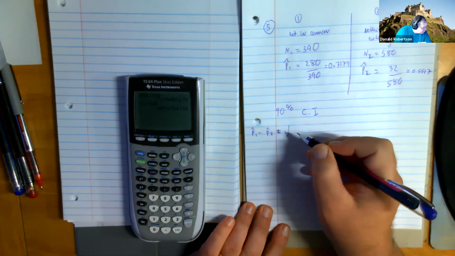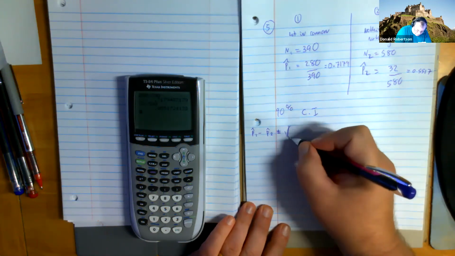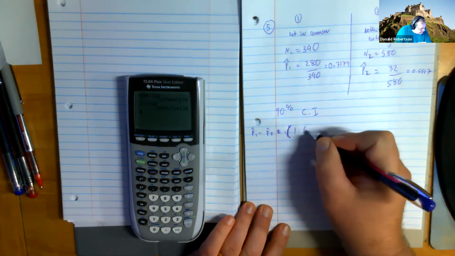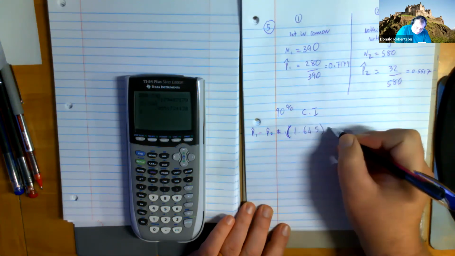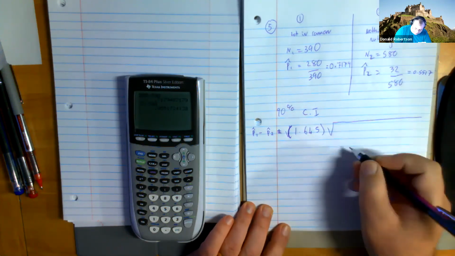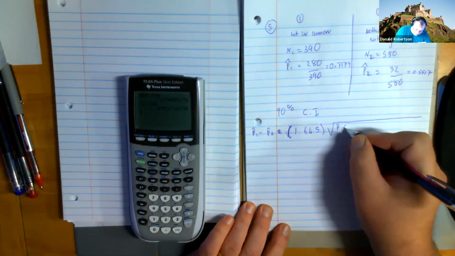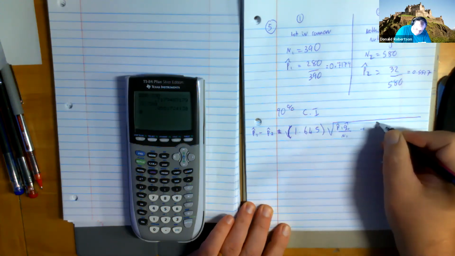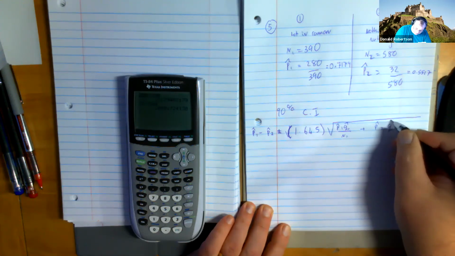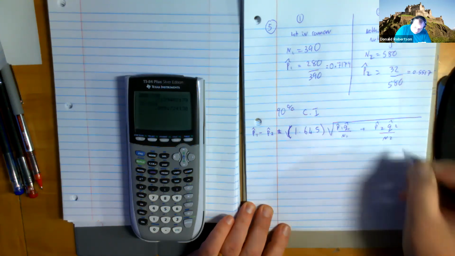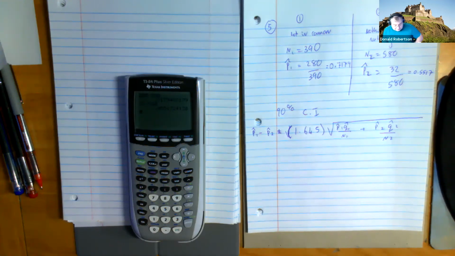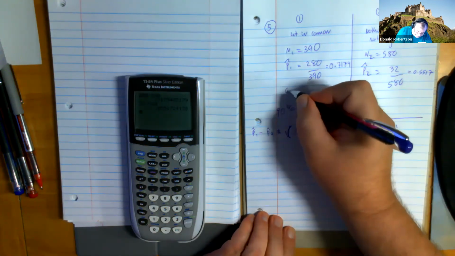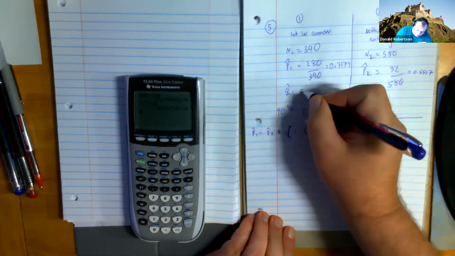Oh, my magic Z score, almost forgot about that. Put a big bracket around it, 1.645 times the square root of P1 hat Q1 hat over N1. The same thing with 2, right? Oh, I forgot one of the numbers I'll need.